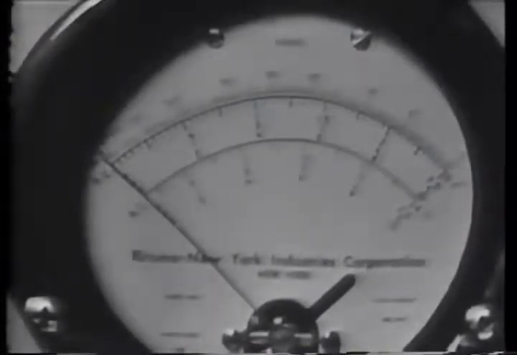First, we'll connect the leads across the lamp. The voltage across the lamp is 0 volts. Record that on your sheet.